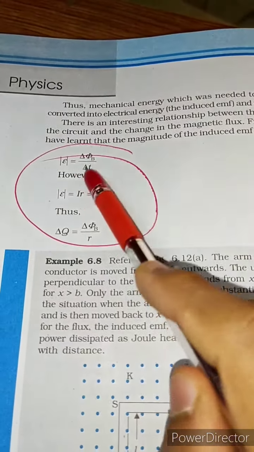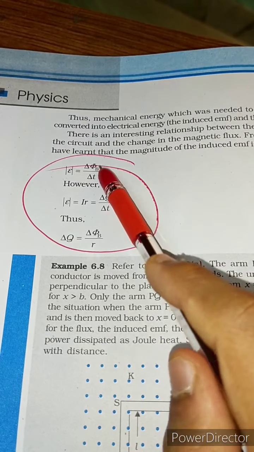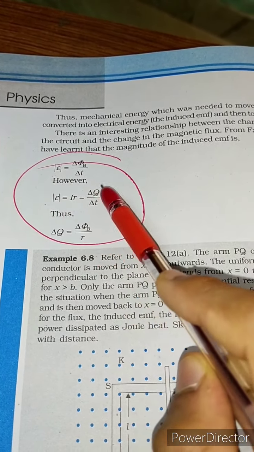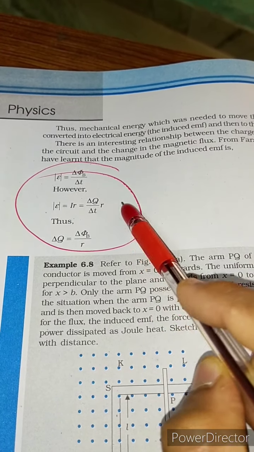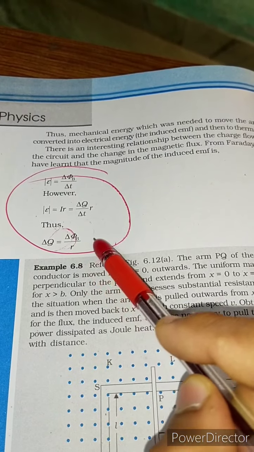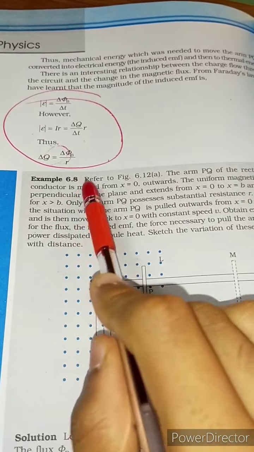And this is the most important: modulus of epsilon equals delta φB divided by delta T. However, modulus of epsilon equals IR equals delta Q divided by delta T into R. Thus, most important is delta Q equals delta φB divided by R. Okay, now let us solve example 6.8.